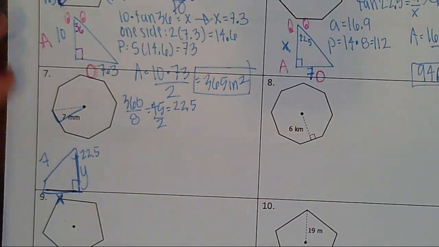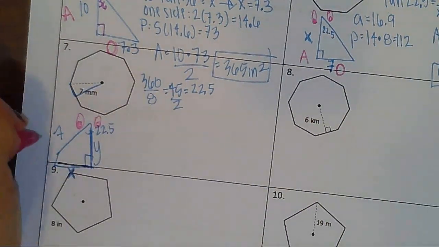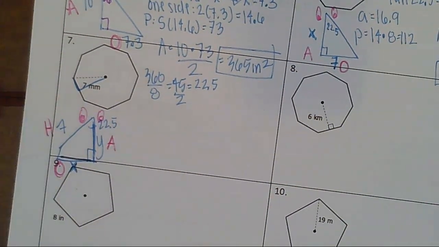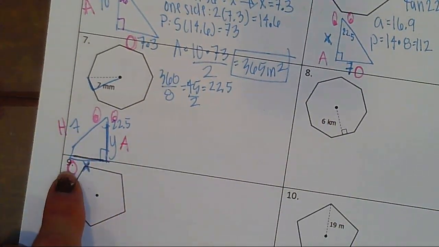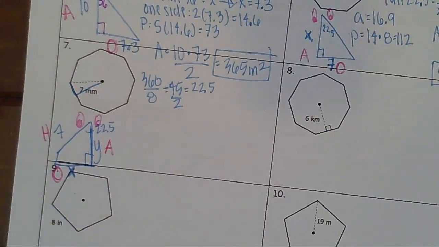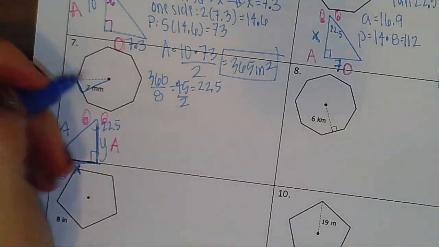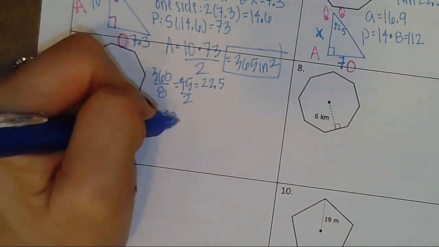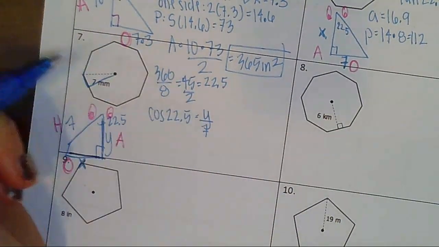Okay. So it's up to you what you want to figure out first. But I'm going to put my googly eyes on. I know this is my hypotenuse. I know that this is my adjacent. And I know that this is my opposite. So you either need to solve for your adjacent or your opposite first. It's totally up to you. I guess I'm just going to solve for my adjacent and get my apothem first. So I'm going to do adjacent and hypotenuse, which is CA. So cosine 22.5 equals my adjacent, which is y, over my hypotenuse, which is 7.